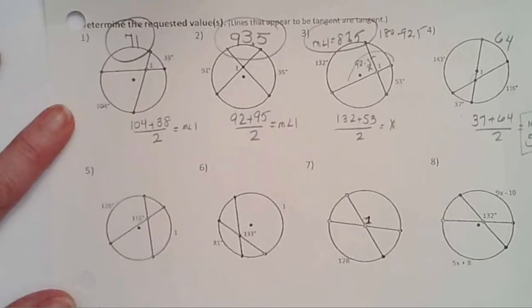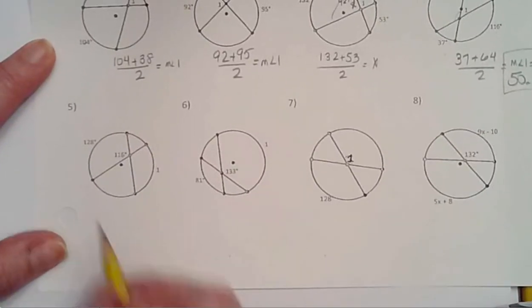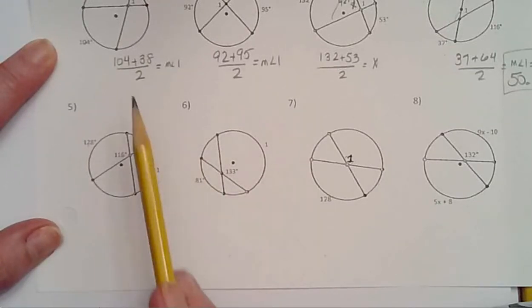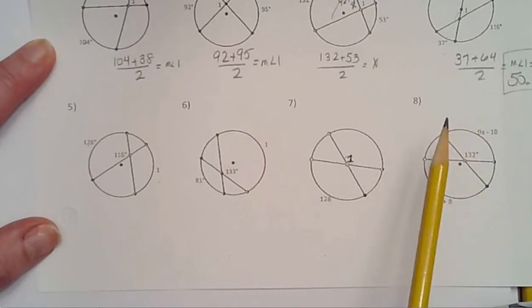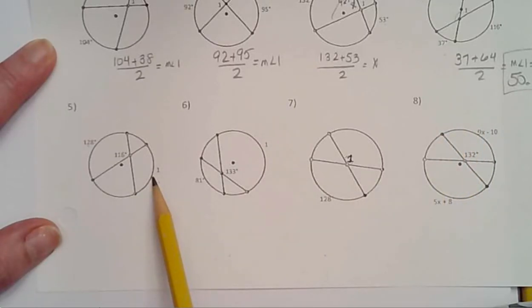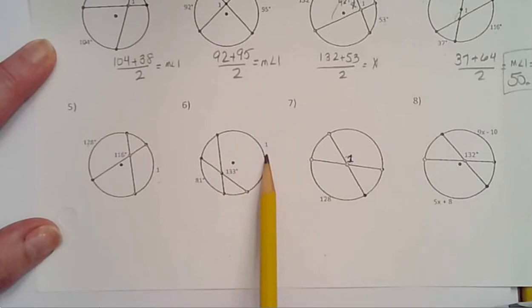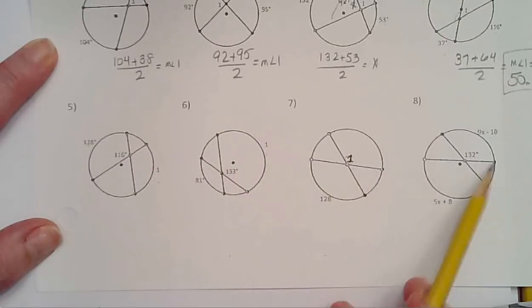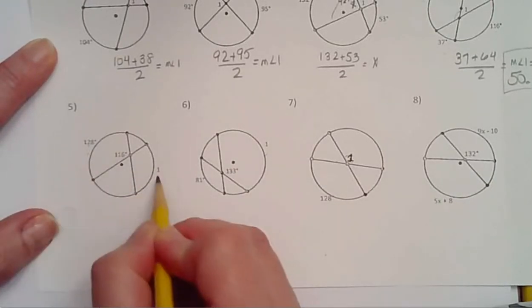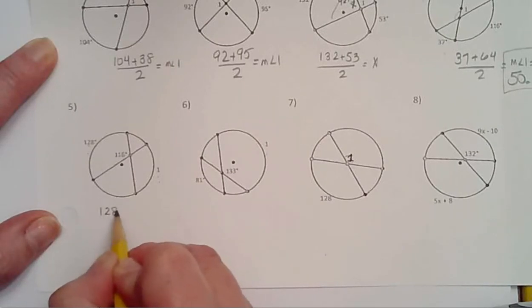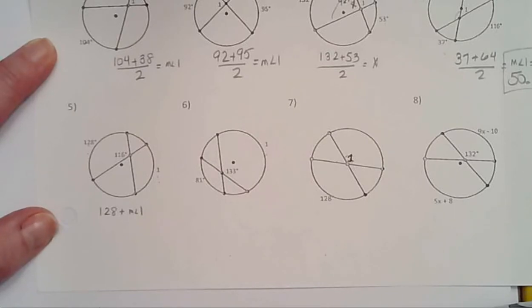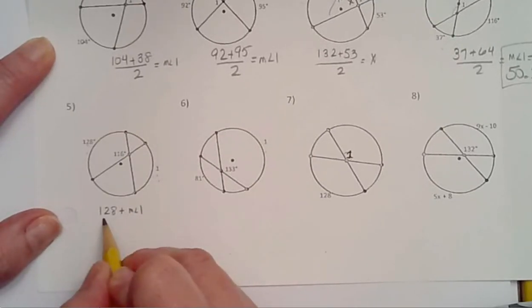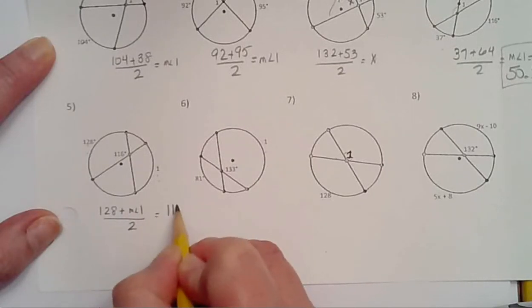Let's keep going. Number 5. Arc plus arc. Oh, okay. So it looks like in those first 4, we were looking for angles. And here we're going to look for an arc, or an angle, or x. We're going to do it all. Arc plus arc. So 128 plus measure of angle 1. If you feel better putting the letter x there, go for it. Divided by 2 is equal to 116.